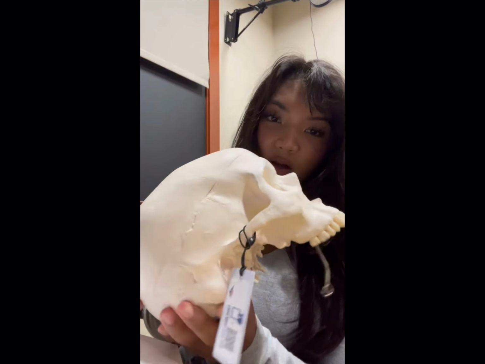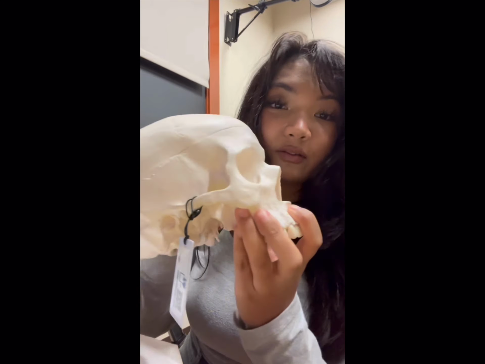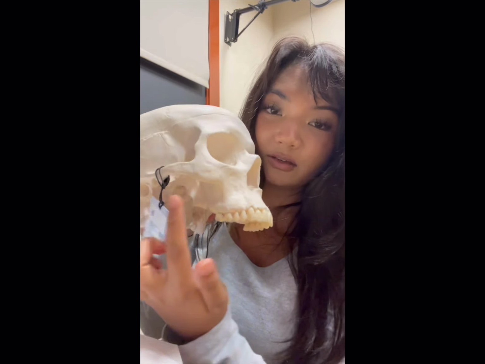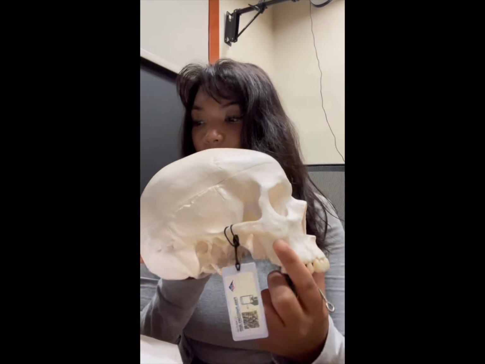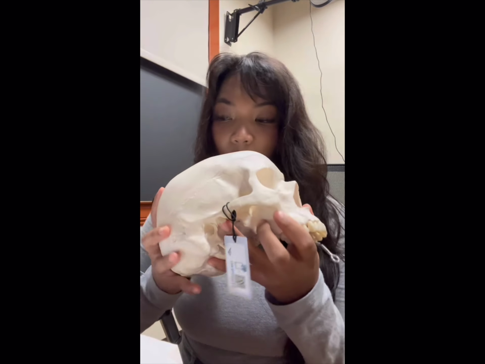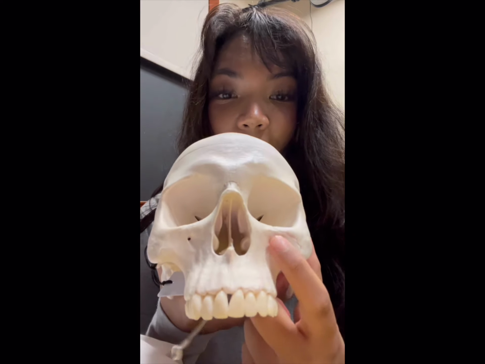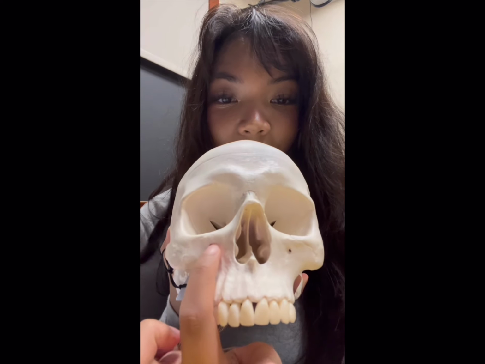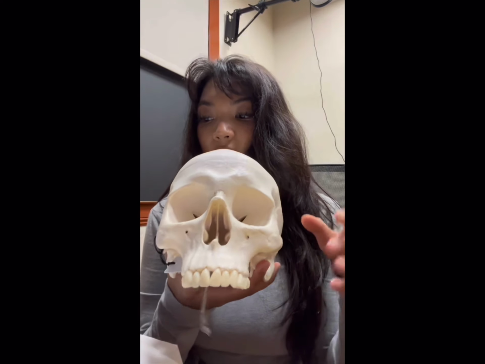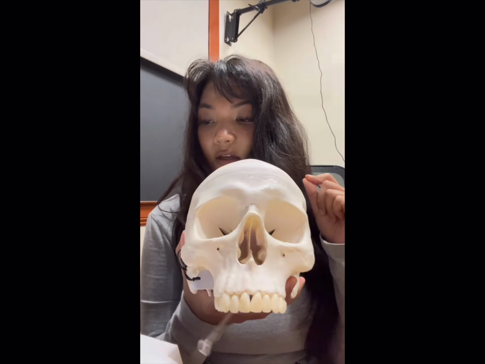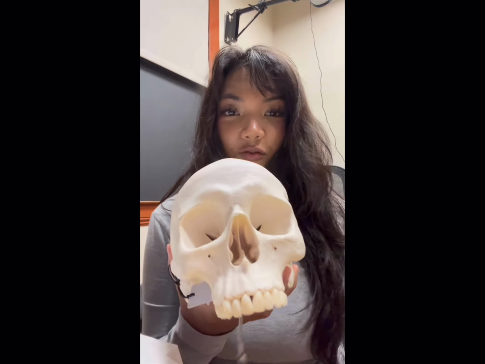The zygomatic process, if you remember, part of the zygomatic arch, is found right here. And the infraorbital foramen, they're found right here. And the trigeminal nerve goes through that.